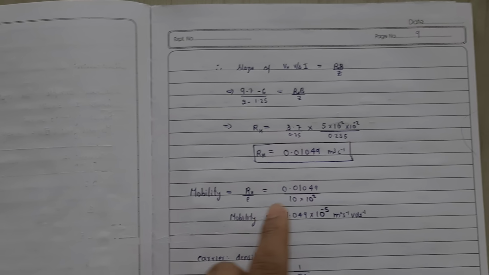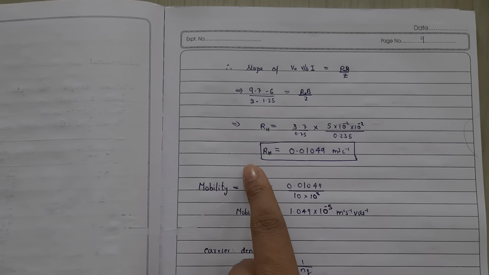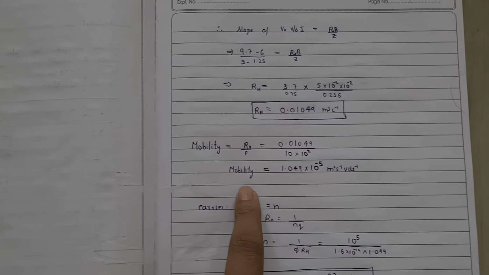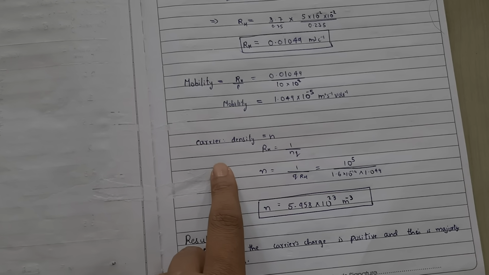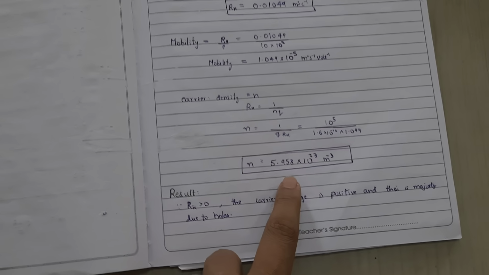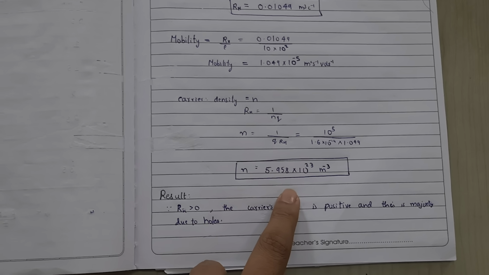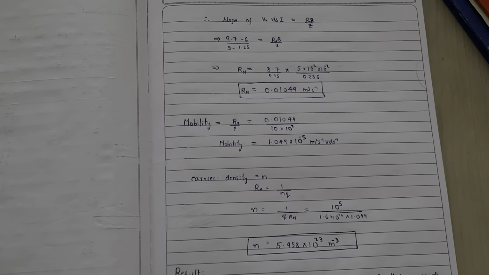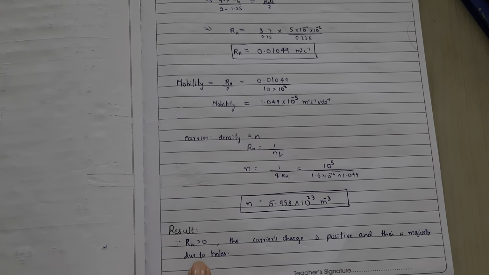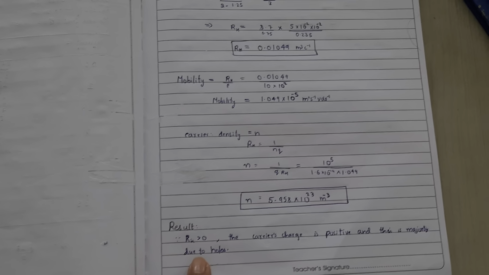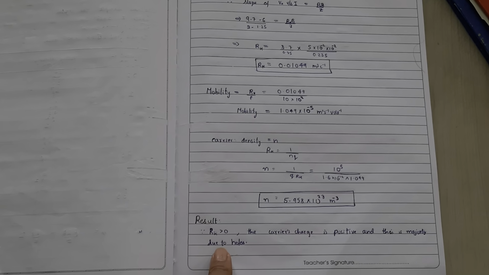As we can see, we are using its slope to find the Hall coefficient. After finding the Hall coefficient, we are going to use it to calculate mobility and carrier density. The carrier density comes out to be 5.95 × 10^23 per meter cube. Also, our R_H, the Hall coefficient, is greater than 0, which helps us to conclude that our majority charge carriers are holes, and this implies that our semiconductor is a p-type semiconductor.